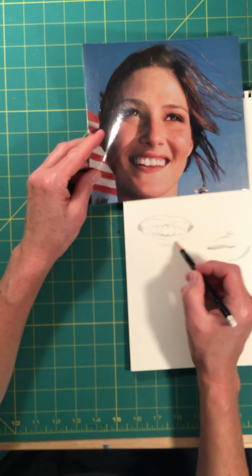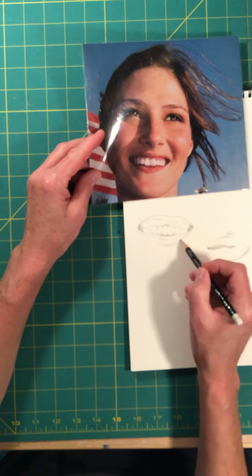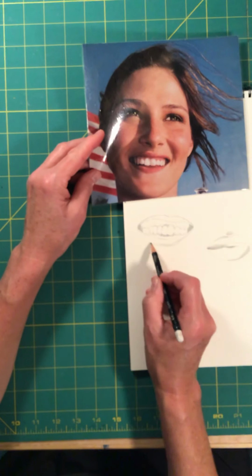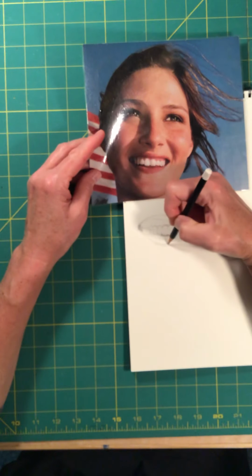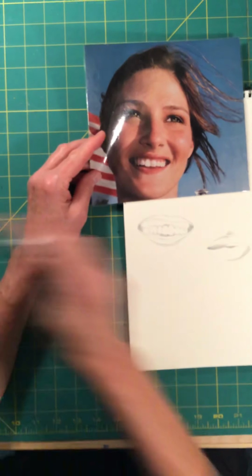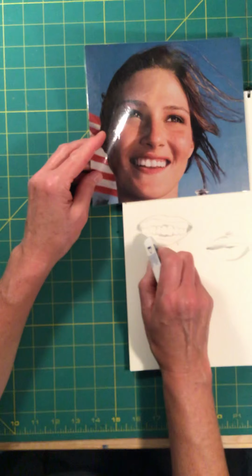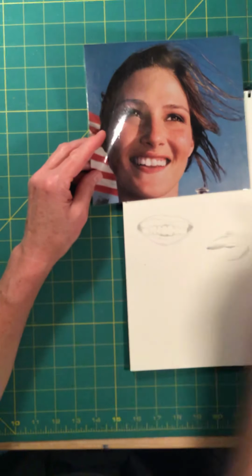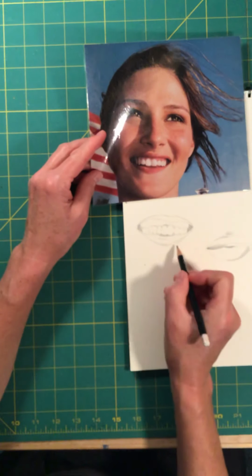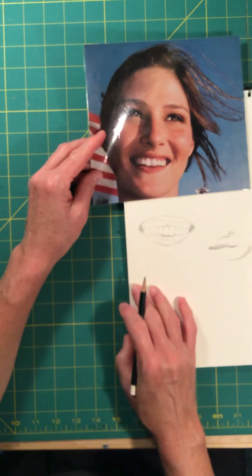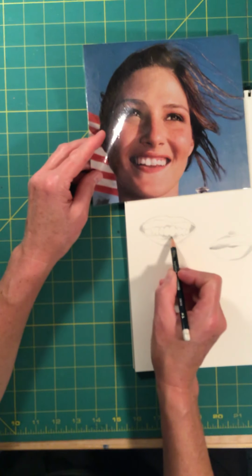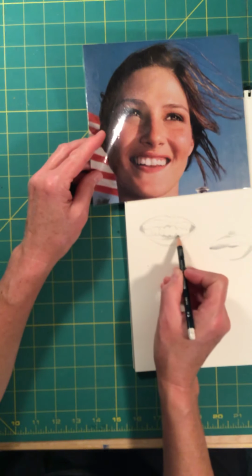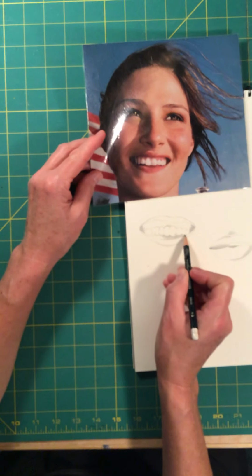The lips are very stretched in this particular smile. Just want to clean up that edge a little bit. May end up making this lower lip a little bit wider. But again, we can go in here and put that inner value in before that lip gets shaded.